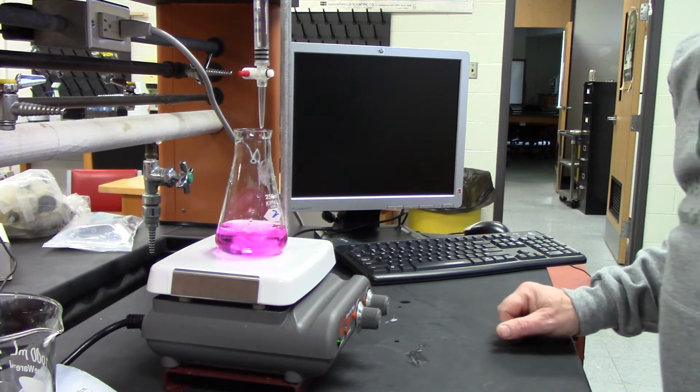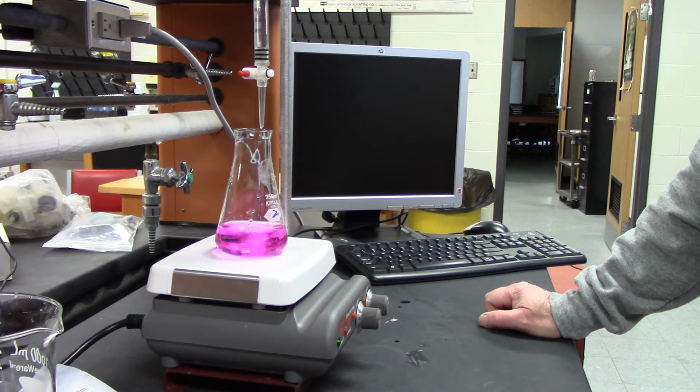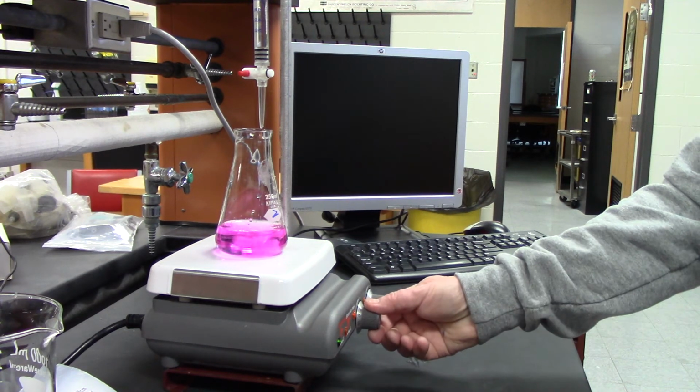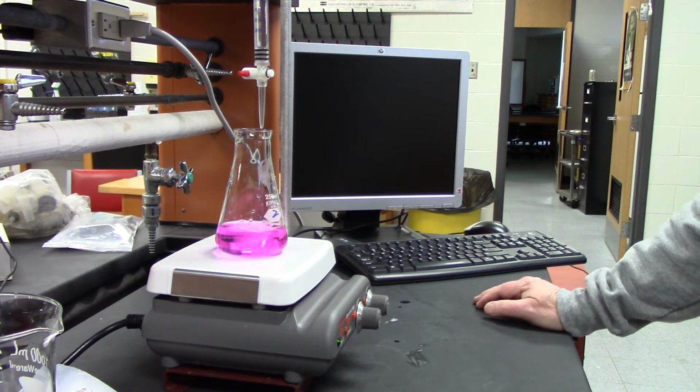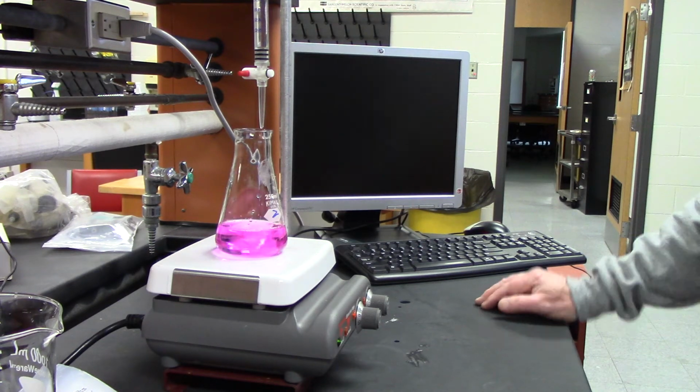Okay, so I'm gonna let it sit for a little bit. See if it stays pink. And when I'm satisfied, record volume.